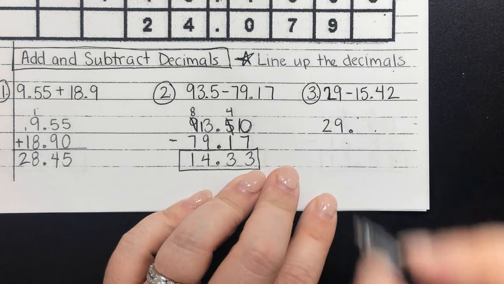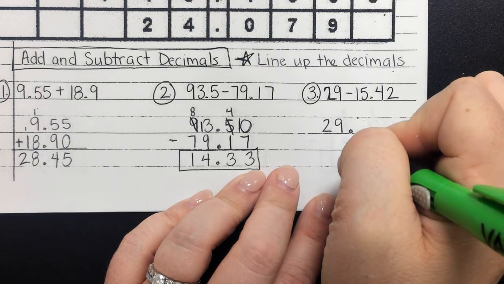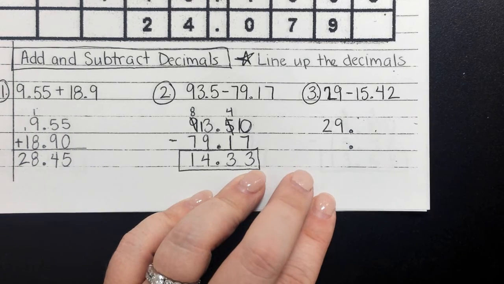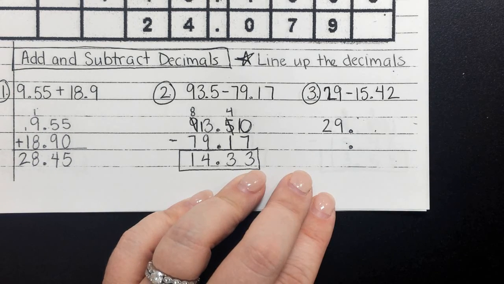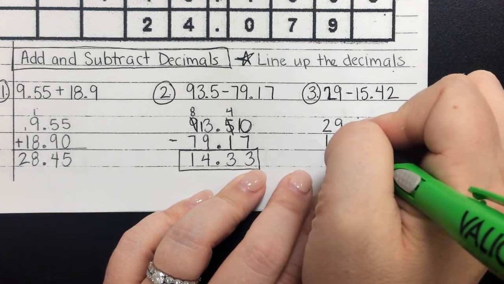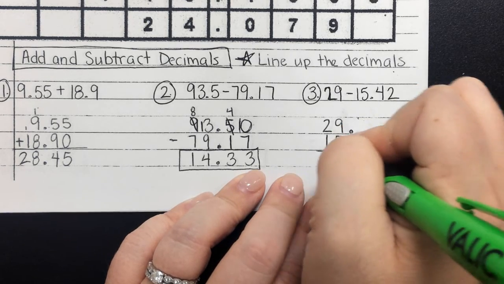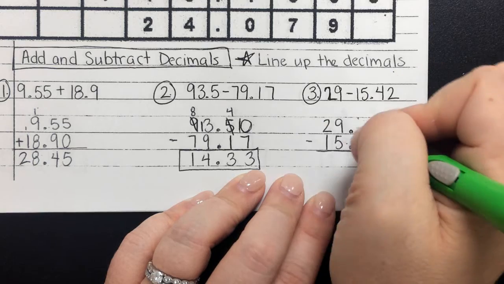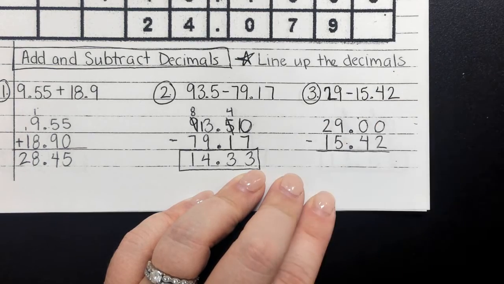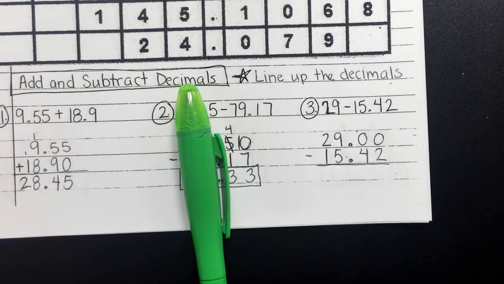Okay. So now underneath that, I can put my other decimal. What's in front of that decimal? 15. And behind that decimal? 42. So this time I have 2 gaps. So what am I going to add to my 29? 2 zeros. All right. Does that make sense? For that 29, it's 29, period. It's the end of the number. Okay.